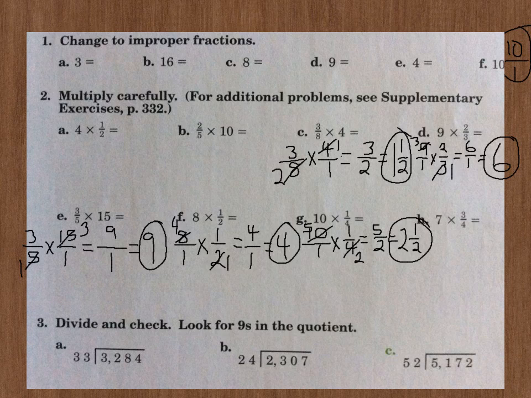For H, I'm going to run out of room, so I'll bring it right down here. 7/1 times 3/4. For this one, nothing cross cancels, so all we do now is multiply across. 7 times 3 is 21. 1 times 4 is 4.